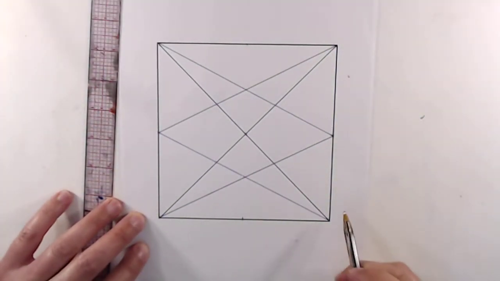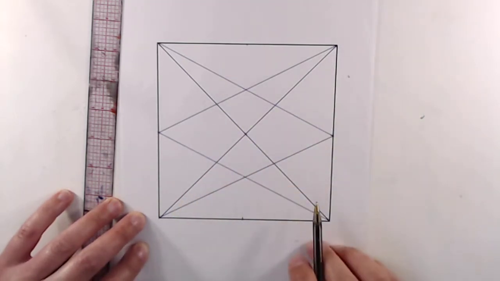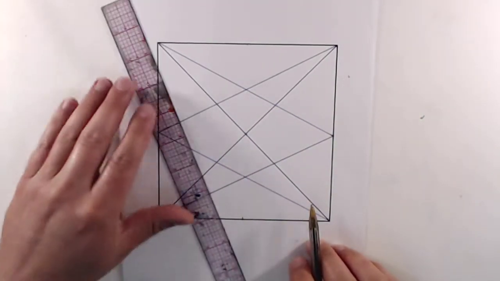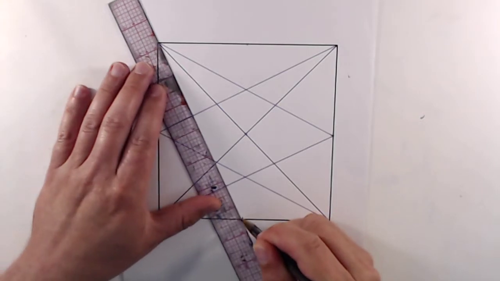So that gives us this kind of interesting start. So let's also do top and bottom.